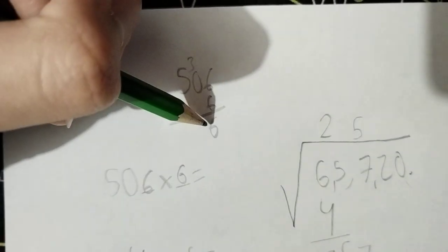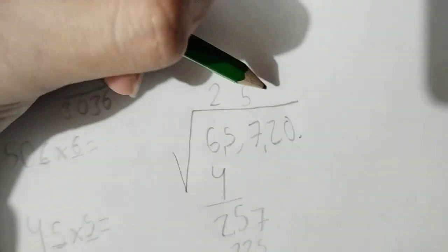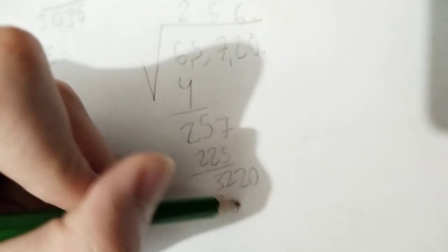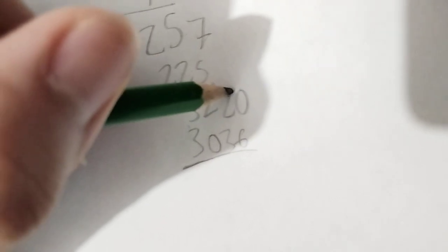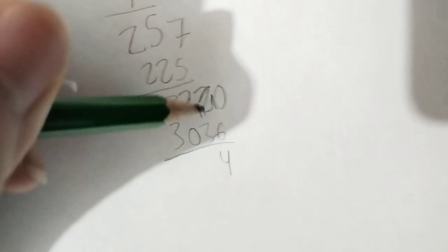36. 6 times 0 is 0. 36. 3036. Seems good enough. 256 point something. So we already have that away. And now we're gonna have 3036. And now we're gonna borrow this 4, 1, 1, 8, wait, 2, 1, okay, 4.